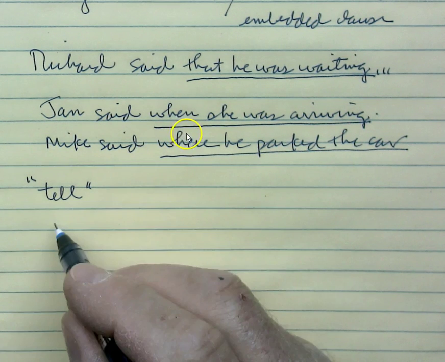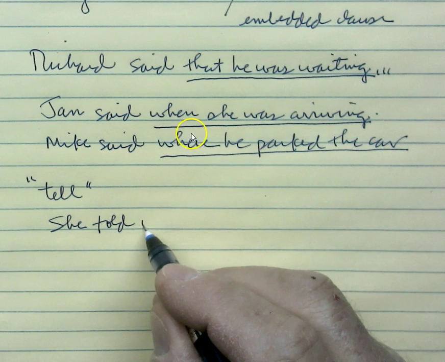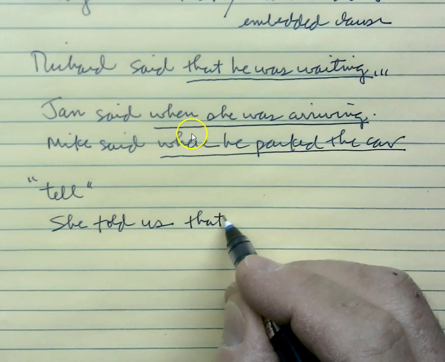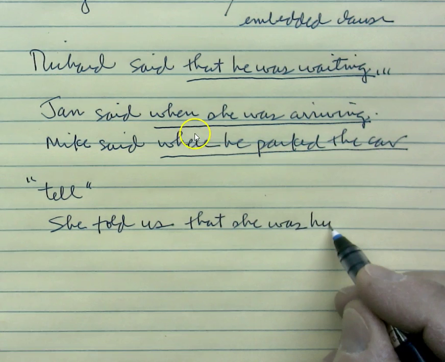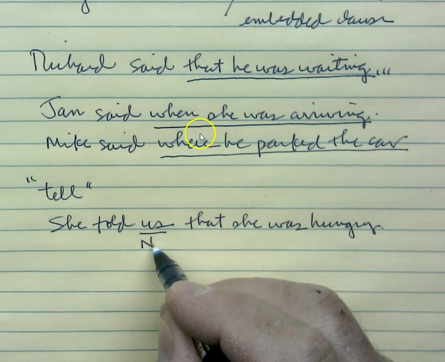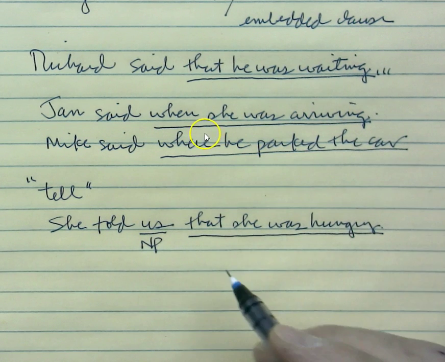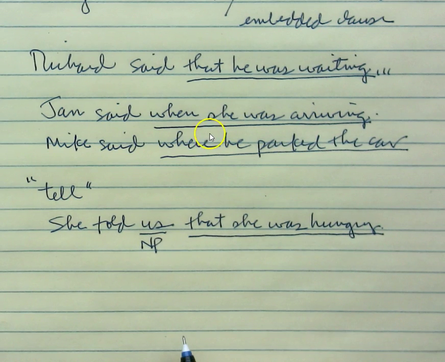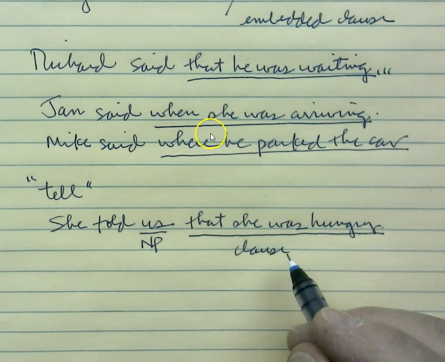For example, she told us that she was hungry. So first we have a noun phrase, and then we're followed by a that included sentence or clause. Call that a clause. Okay.